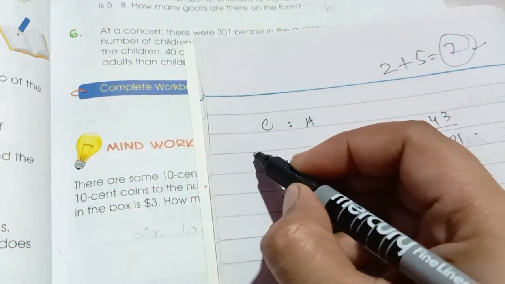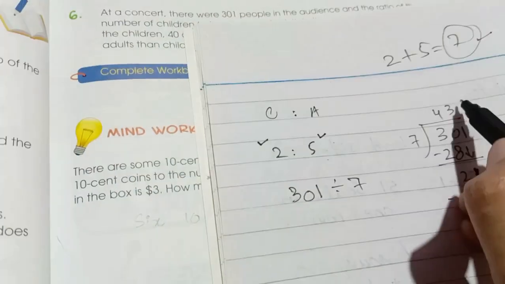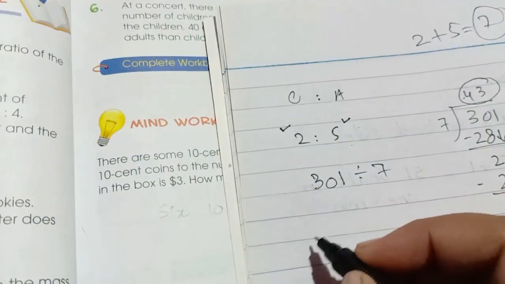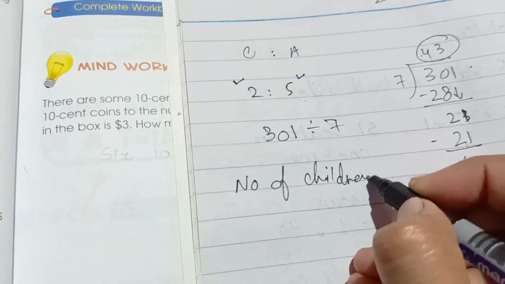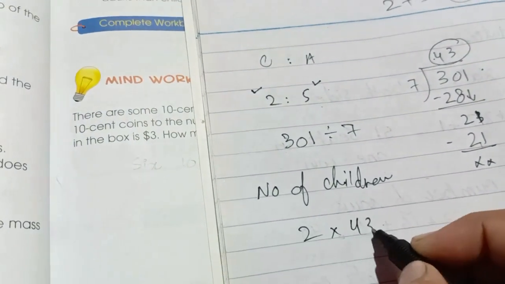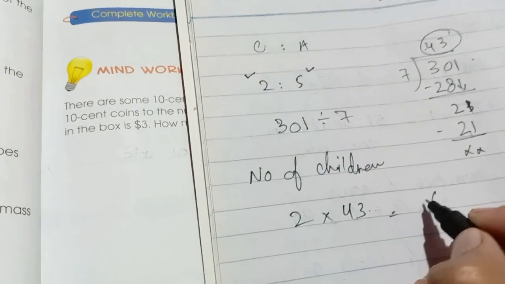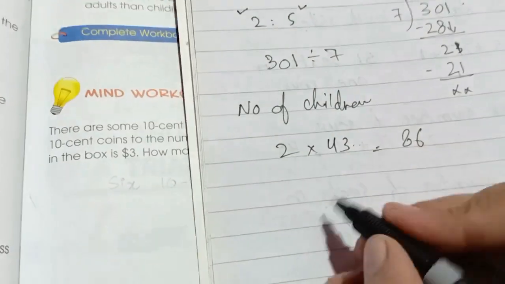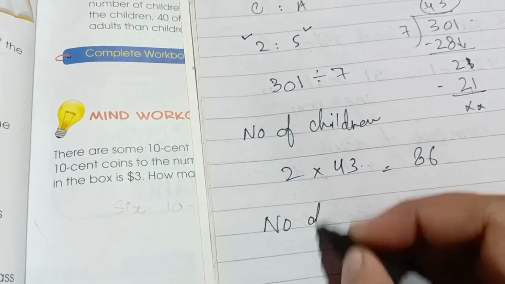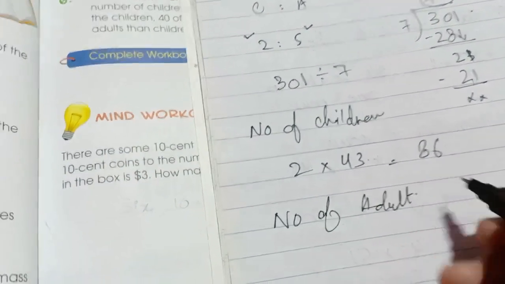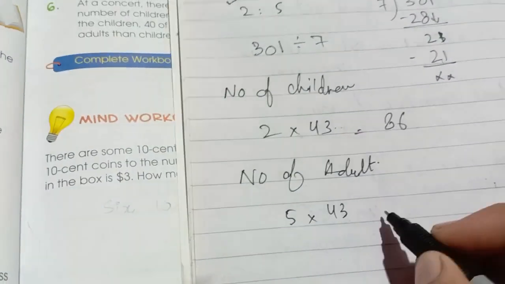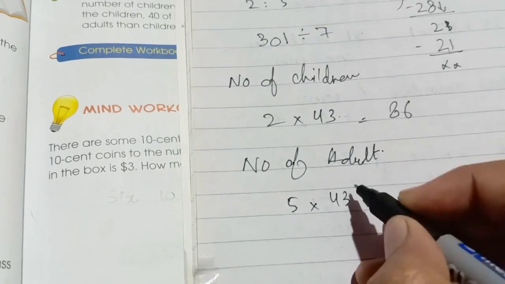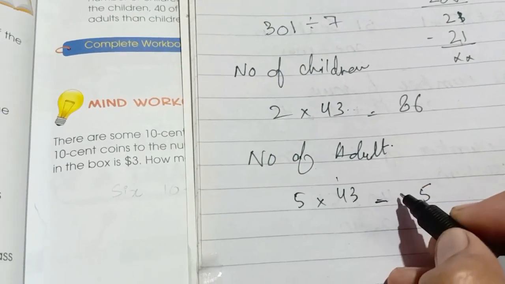Now we have number of children 2, number of adult 5. So we have to multiply this number with both the numbers. Number of children, 2 multiplied by 43. 2 3s are 6, 2 4s are 8. Number of adult, 5 multiplied by 43. 5 3s are 15, 1 here. 5 4s are 20, 20 plus 1, 21.